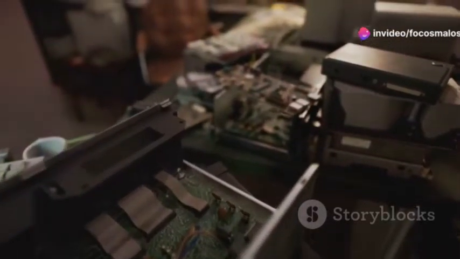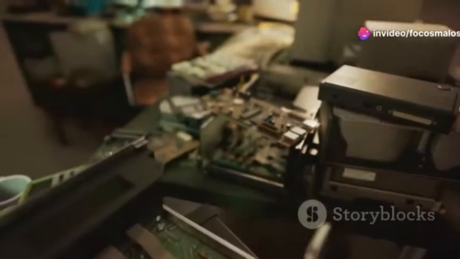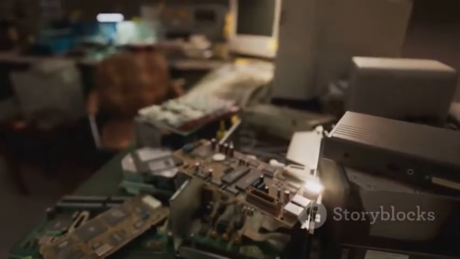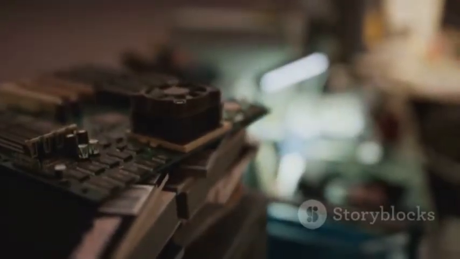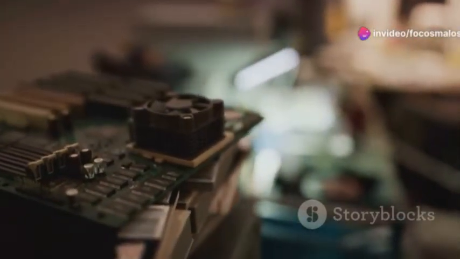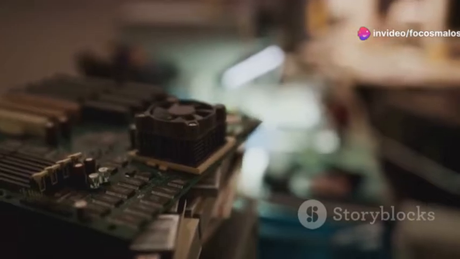Well, there's a certain thrill in breathing new life into old machines, a sense of nostalgia mixed with a dash of technical wizardry. Or maybe, just maybe, you're doing it for the sheer fun of it, for the learning experience, or to show off your tech skills to your friends.